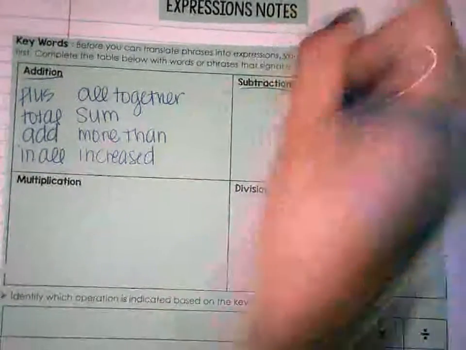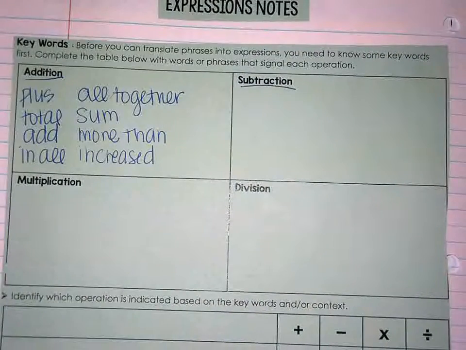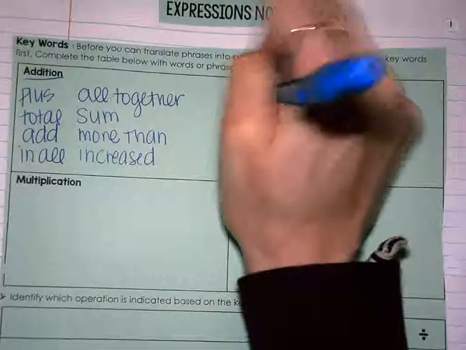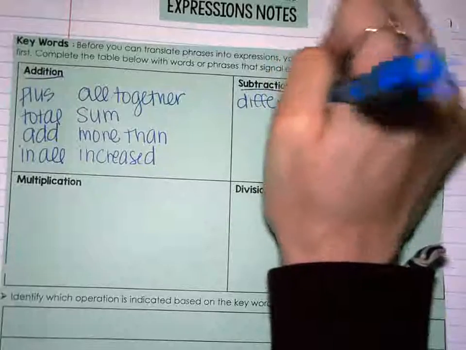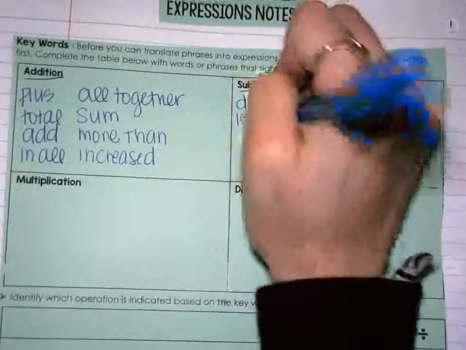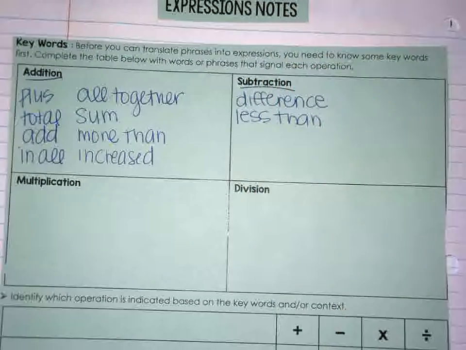Okay, what about subtraction? What words do we know that's not the word subtraction, but it means to subtract? Caitlin? Difference. Caden? Less than. Sienna?